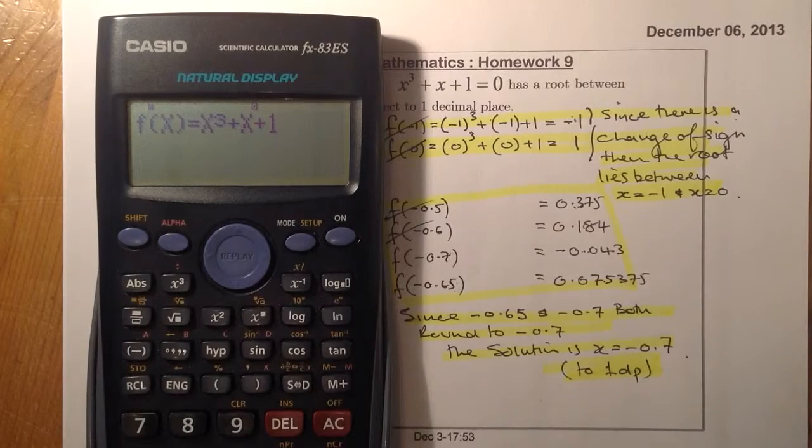I've just written the function in. It can be a more complex function than that, but this one is quite a straightforward one, and I'm trying to find the roots, okay? So let's press equals on that. What it's asking is, where do you want the table to start? The question says that there's a root between -1 and 0, so let's put in -1 first. So there's a -1, and I'll press equals.